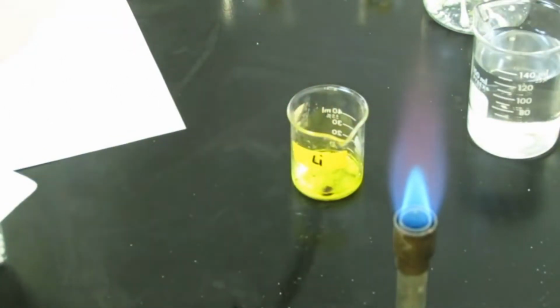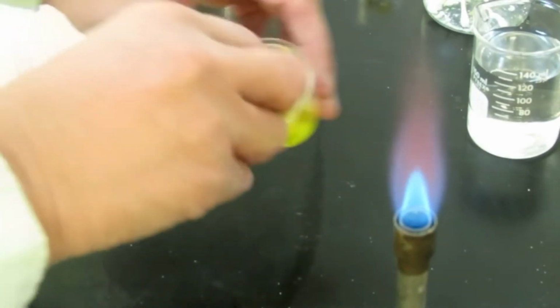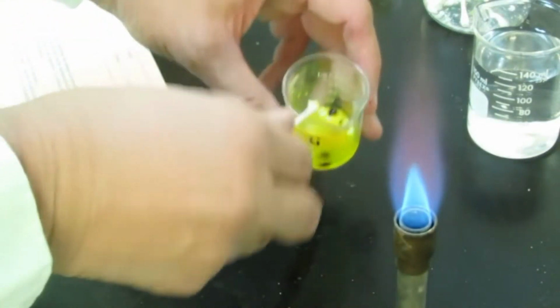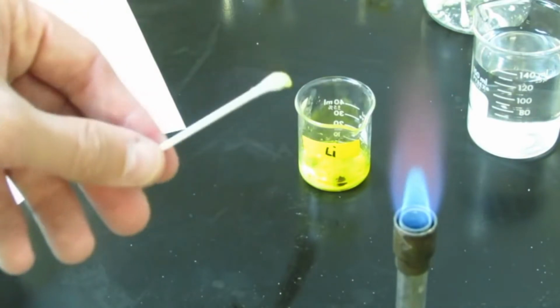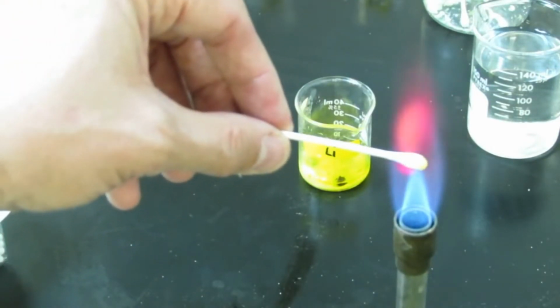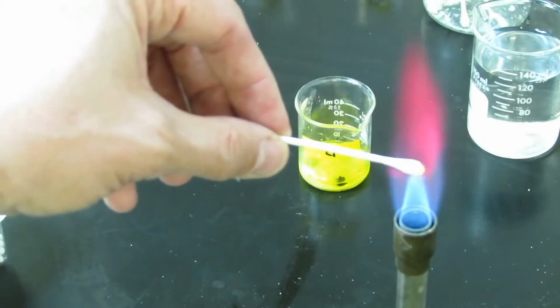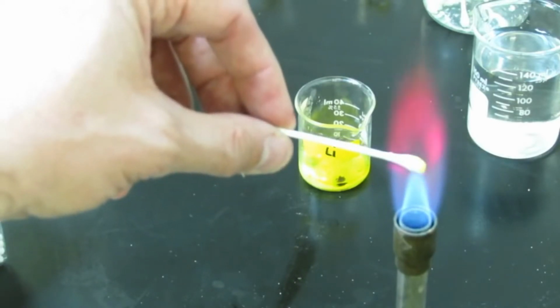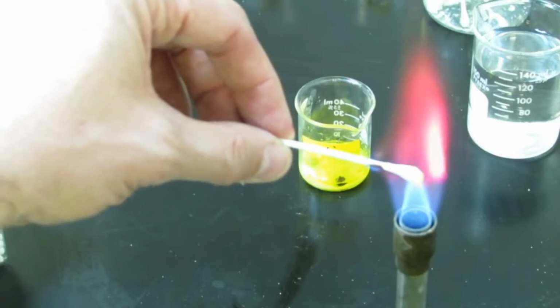It's a little hygroscopic. It's gotten a little moist over the past couple of days. Get that wet. And we'll put that in our flame. There we go. Okay, so that was our lithium salt.